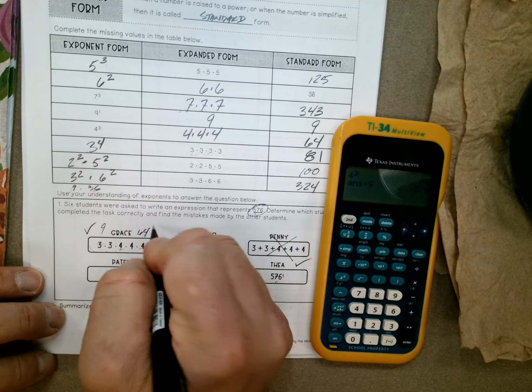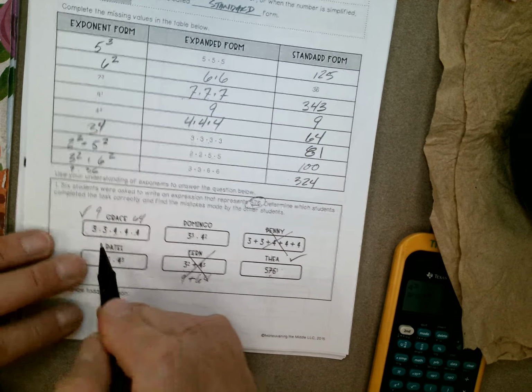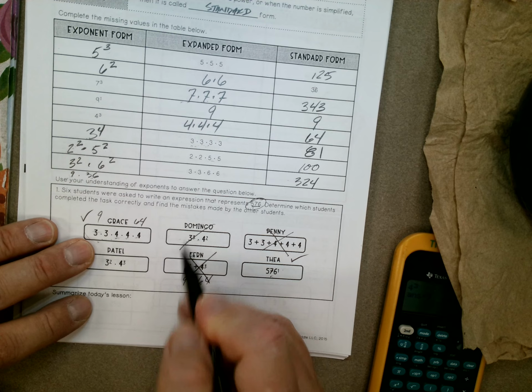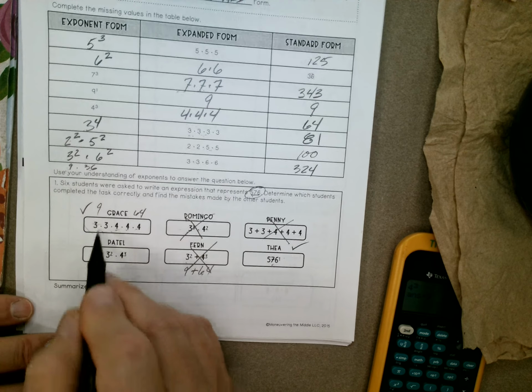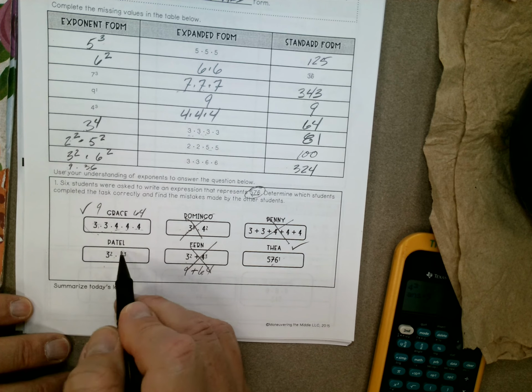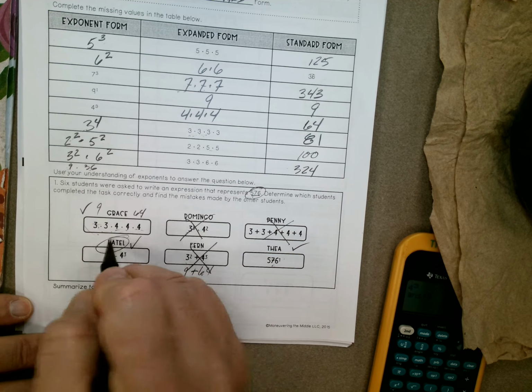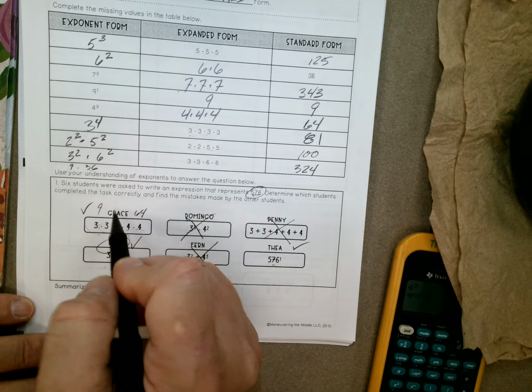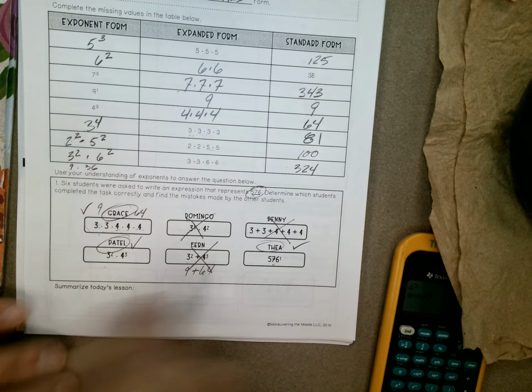So that is one. So 3 to the third power, no, it's 4 to the third power, so that's out. What about this one? 3 squared times 4 cubed. Yep, that works as well. So we got, I think it's a P, I guess Patel, Grace, and Thea.